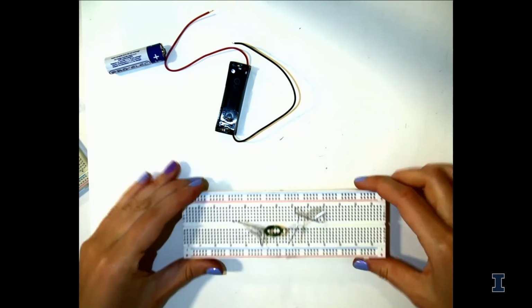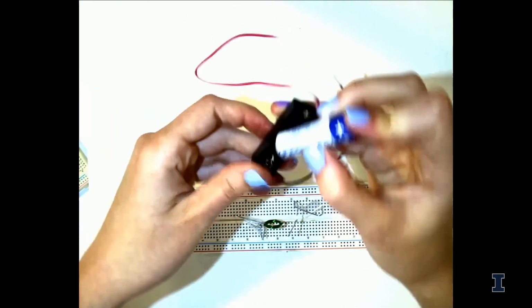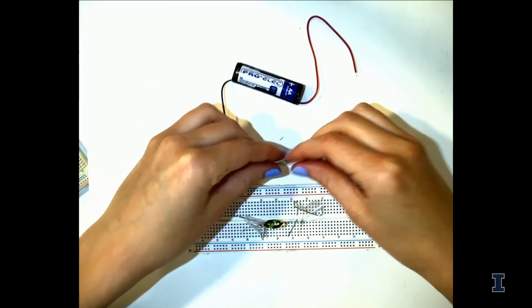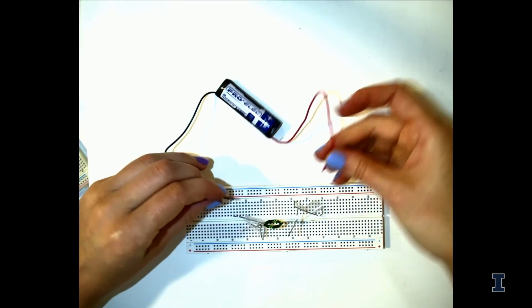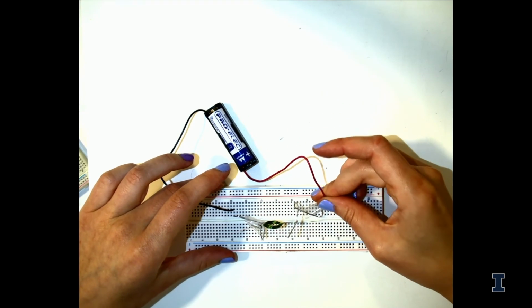All right. Next step is you're going to take your battery clip, put the battery in, and you're going to attach the two leads of the battery, one to one paper clip's column and the other to the other paper clip's column.